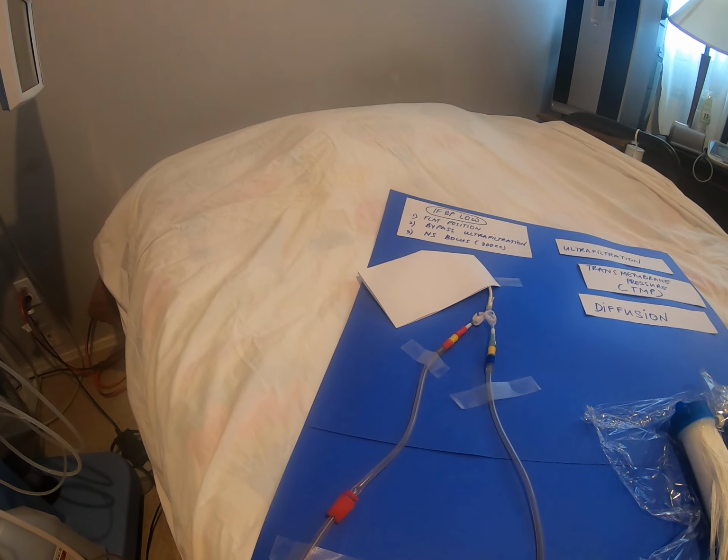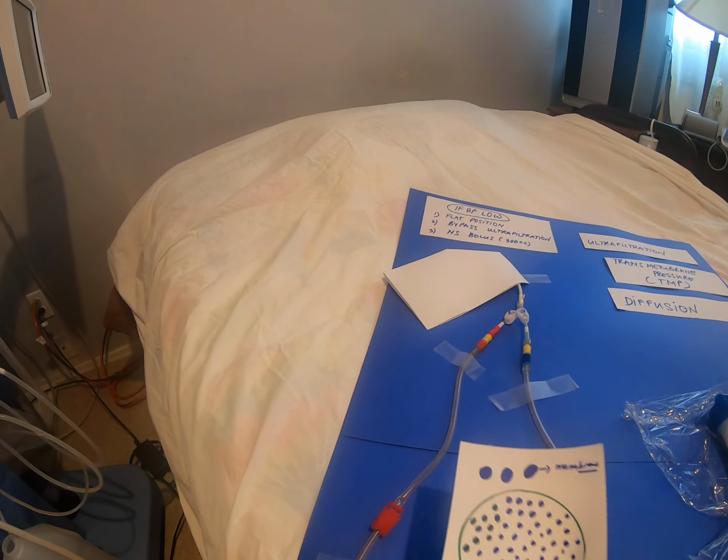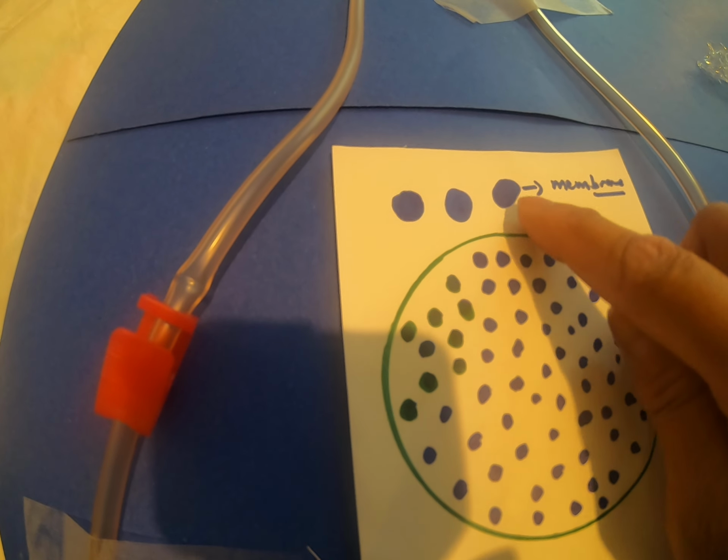And if you see, this is our dialyzer here. If I get the cross section, this is it. We have fibers here. I opened it. These are fine fibers. If we do a cross section, these are the fibers here. And each fiber has a membrane around it.